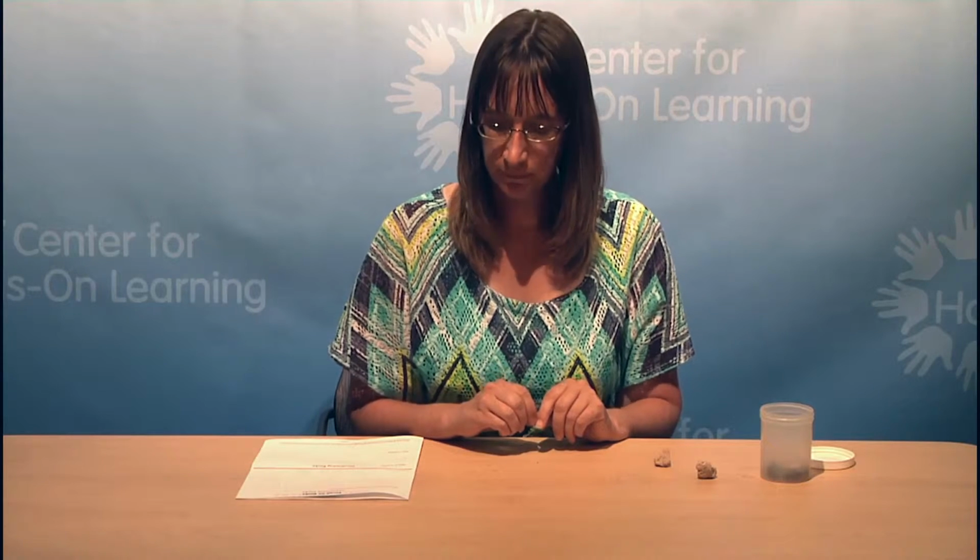This is really a free chance for them to explore and to come up with lots of different attributes that they might want to classify by. Once they've done that, have them make their observations written in their student booklet about the different properties that they used for classification. The next part we're going to talk about today is weathering rocks.